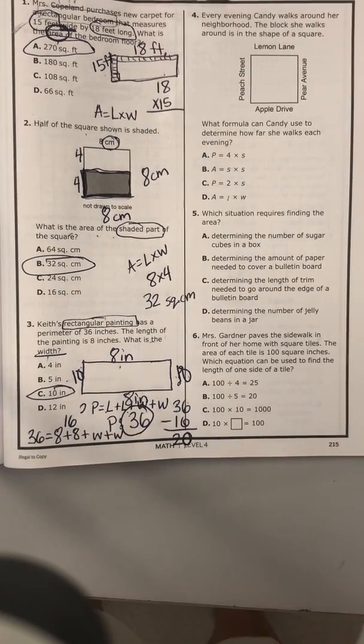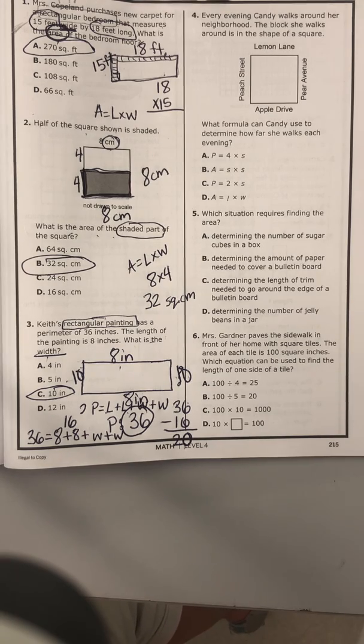Now, is it square inches? No, because remember we're talking about perimeter on the outside. So it's not going to be all the squares on the inside, like area. Okay, did y'all see how we did that?